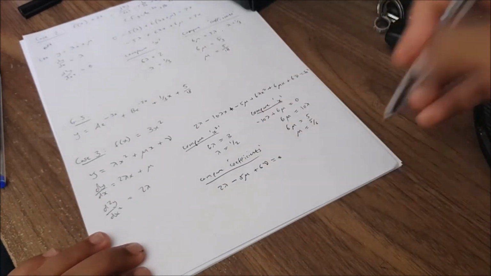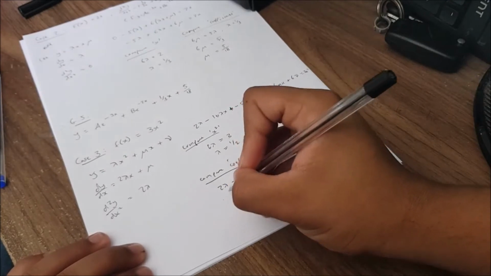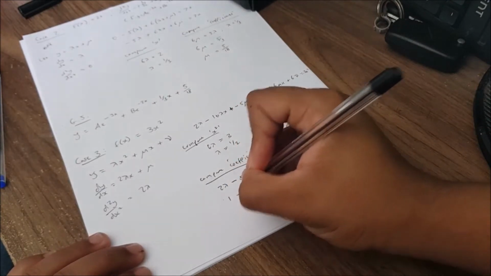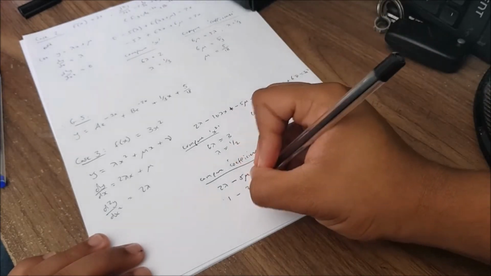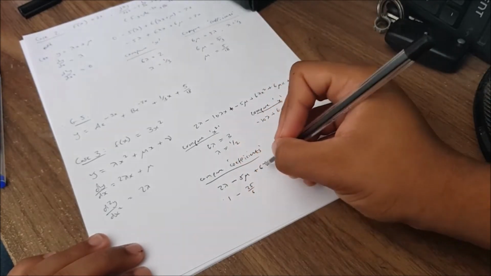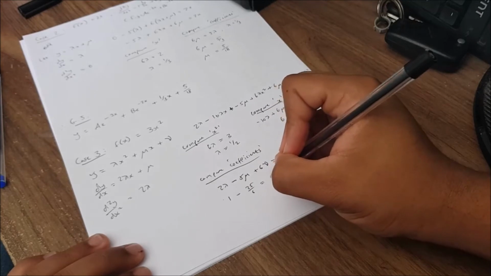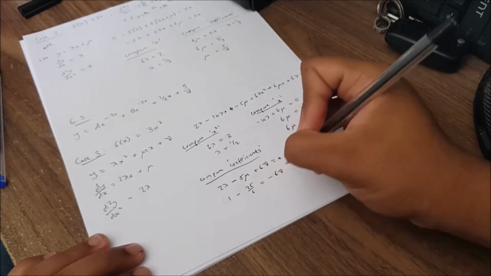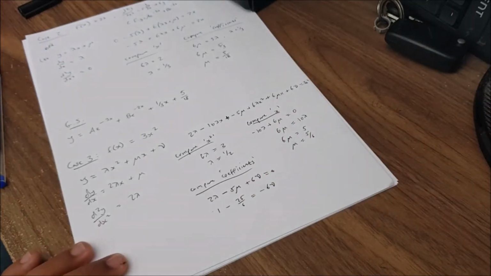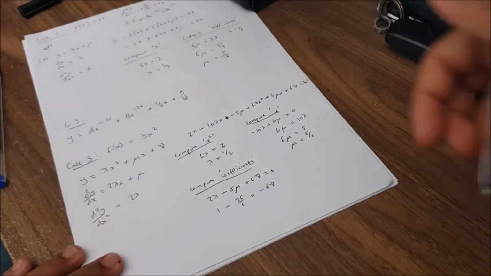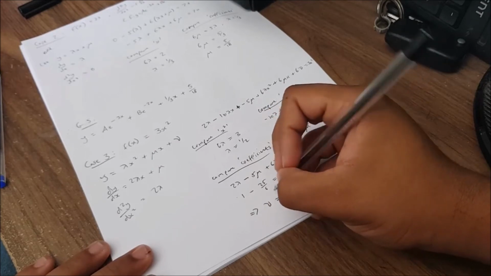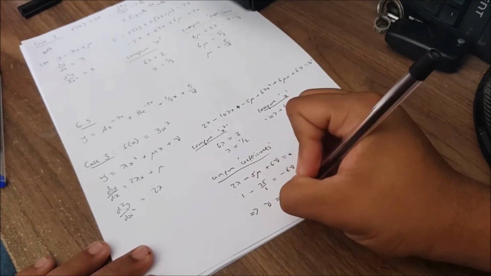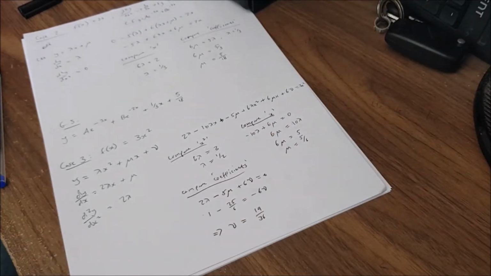Now we can substitute it back into the coefficients. So we can say that 1 minus 5/6, 25/6, equals minus 6 nu. And when we solve this, we will get nu as 19/36. That is what we will get.